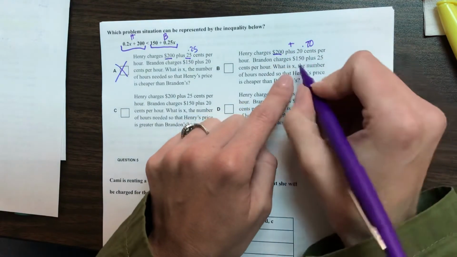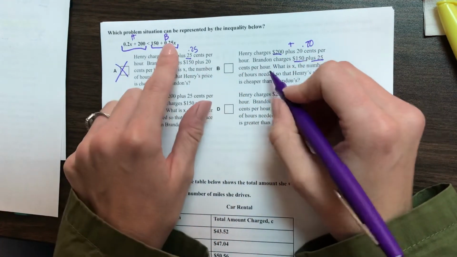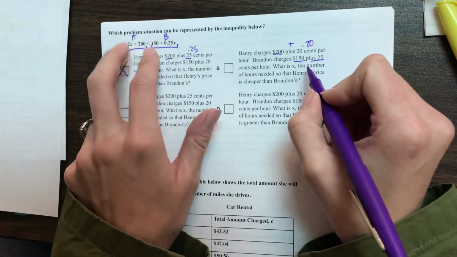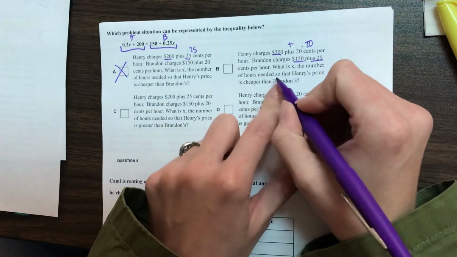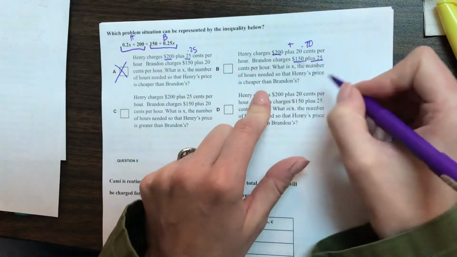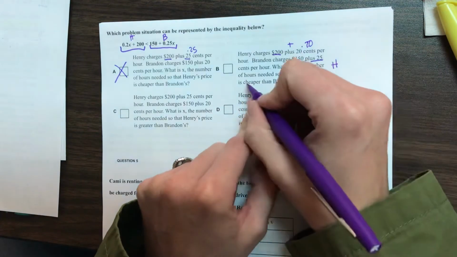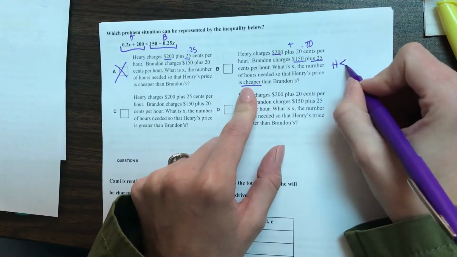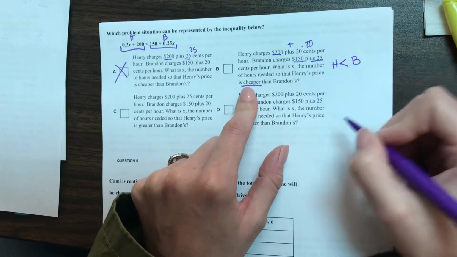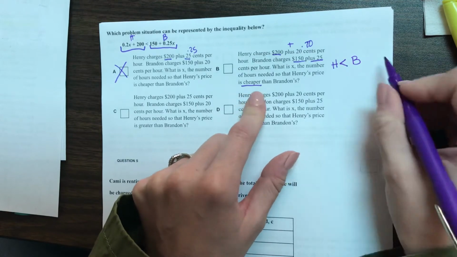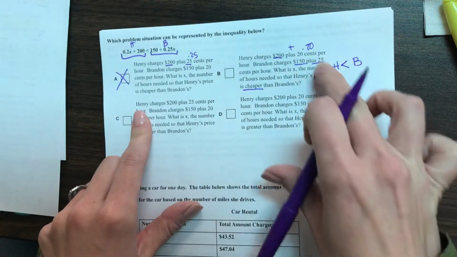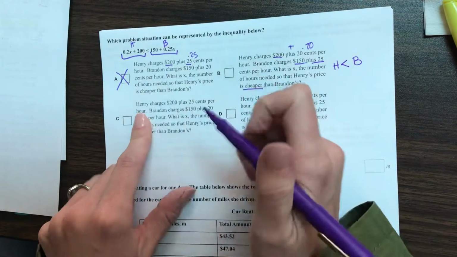Brandon charges $150 plus 25 cents per hour. So those numbers match up. They're on the right side. What is X? The number of hours needed that Henry's price is cheaper. That would be less than Brandon's. Okay, think about that one. The numbers are right. Think about the sign. What sign is up here?